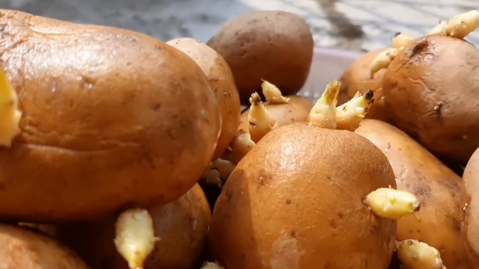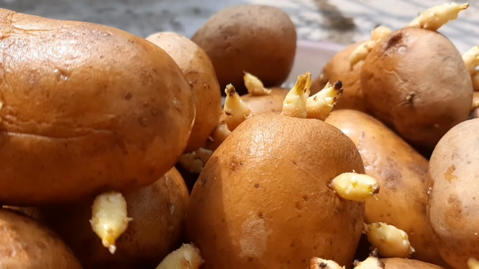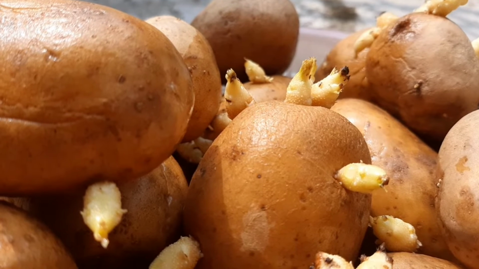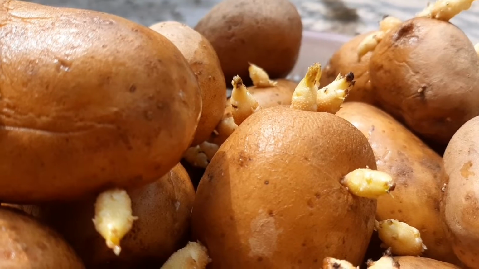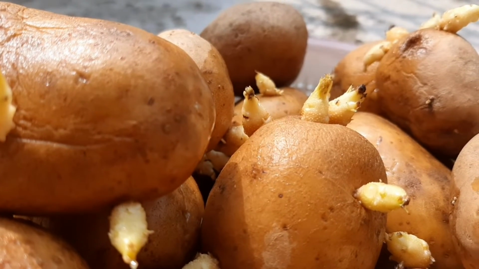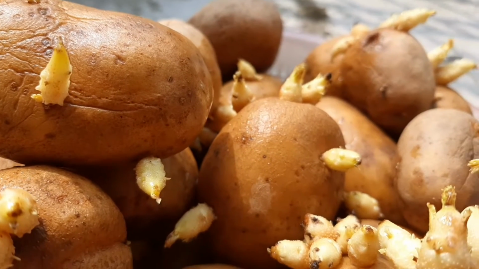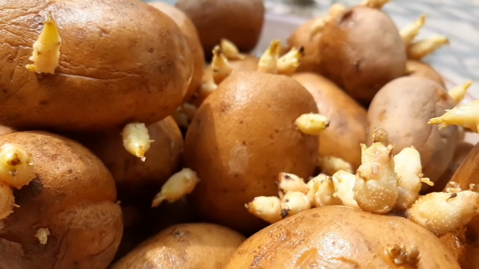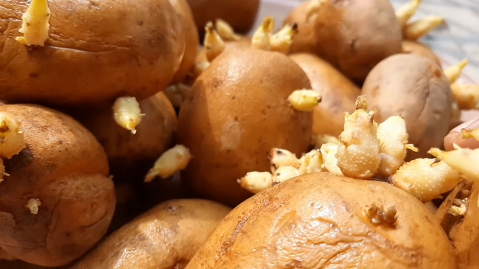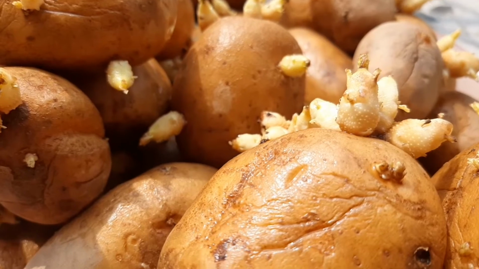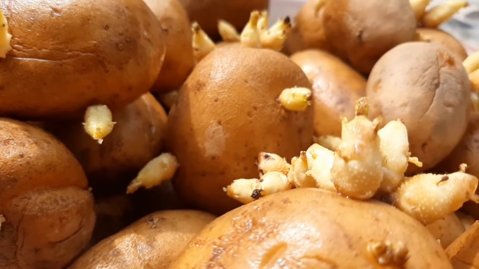So like this potato tuber, we also see the corm. Corm also grows from an underground stem. The corm is also an underground stem that gives rise to a new plant. This corm structure is found in gladiolus, crocus, amorphophallus, colocasia. In these plants, the underground stems are modified corms.